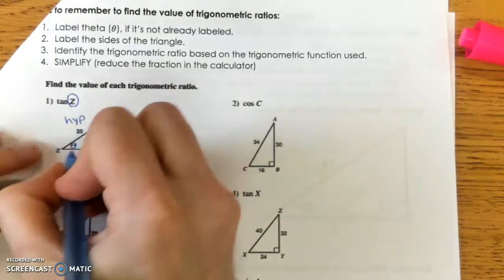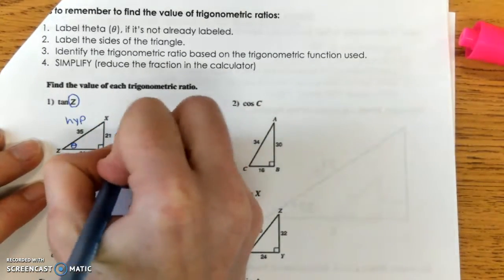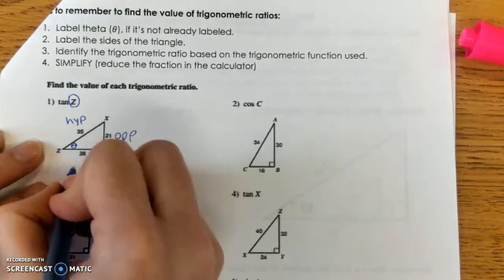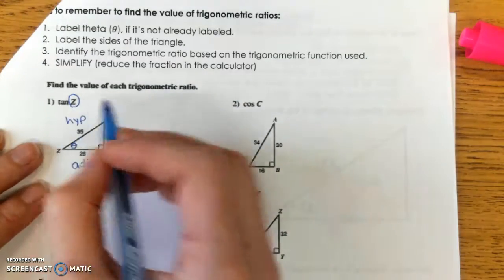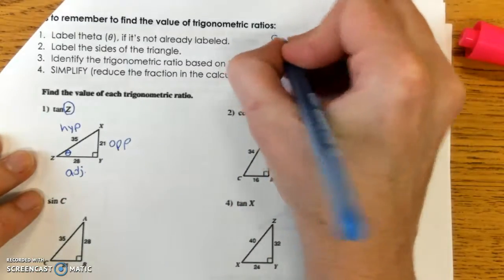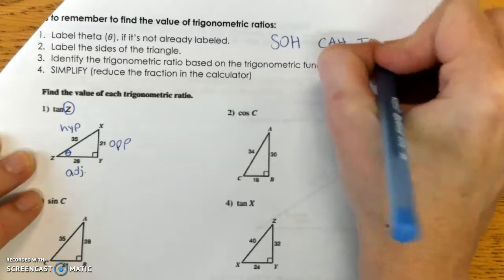Let's keep on labeling. So across from my theta is my opposite side, right? So this is my opposite side, and the side that's left is my adjacent. All right, so tangent. I'm going to go ahead and write my memory device over here, so TOA.